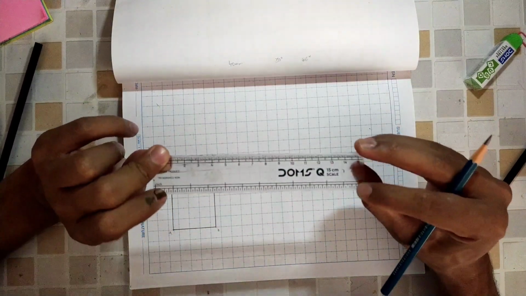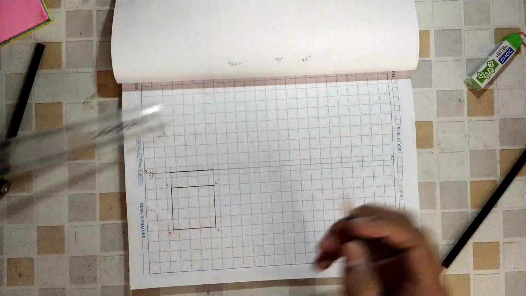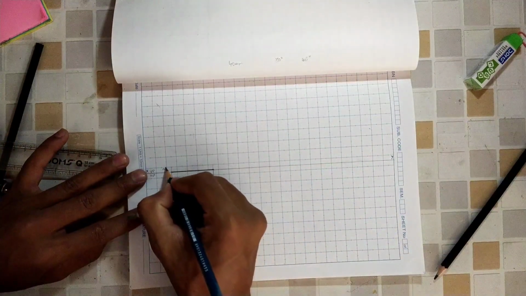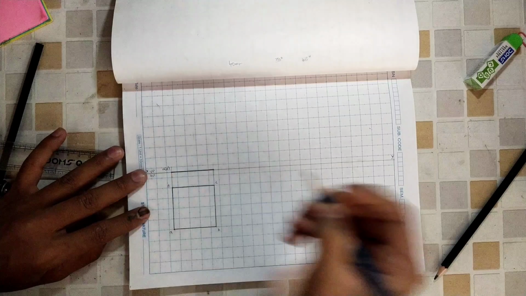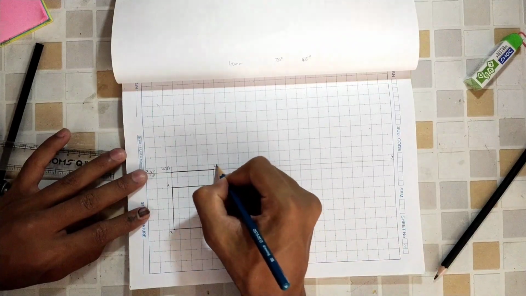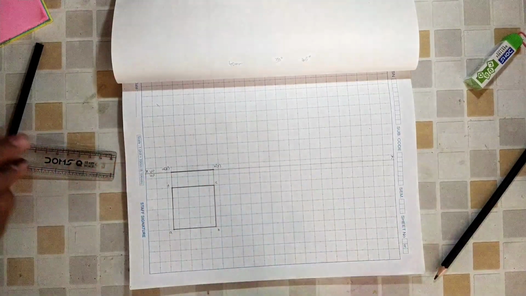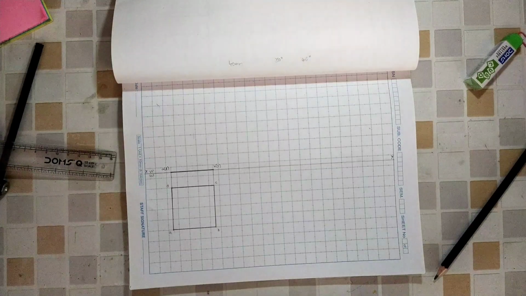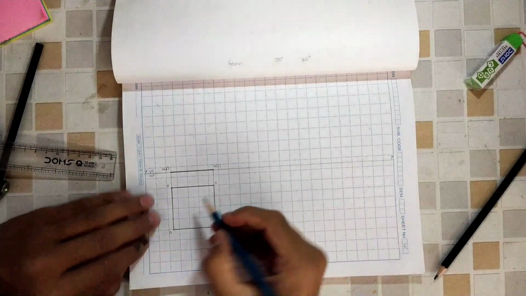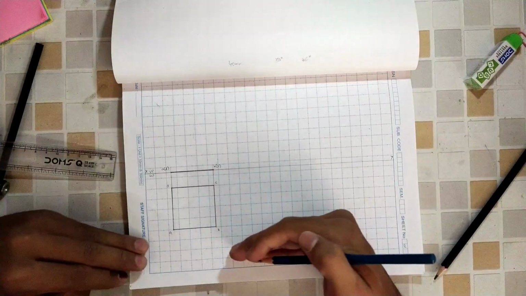Only these 2 are visible, these 2 are not visible. So what I will do, I will write A here, in the bracket I will write D, and I will write B here, in the bracket I will write C. Understood? Since it's not visible, I will write it in the bracket.